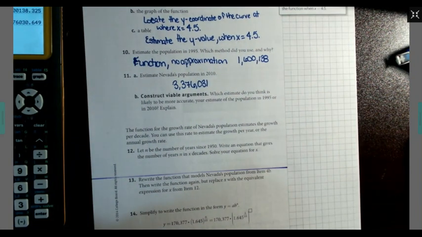Which estimate do you think is likely to be more accurate? Your estimate of the population in 95 or your estimate in 2010? And explain.